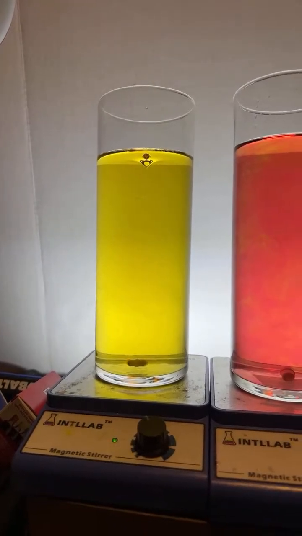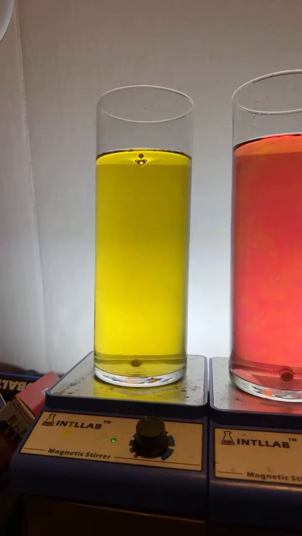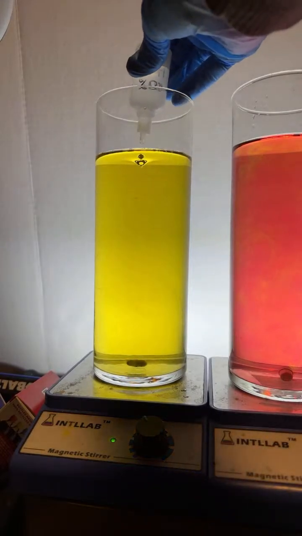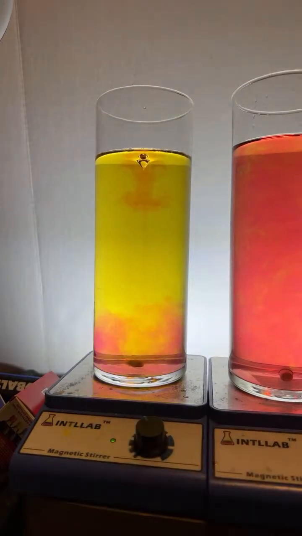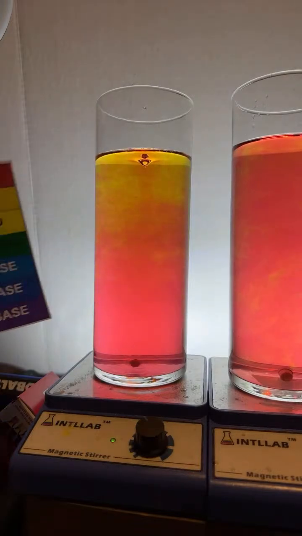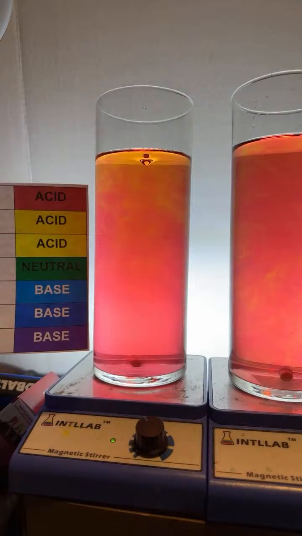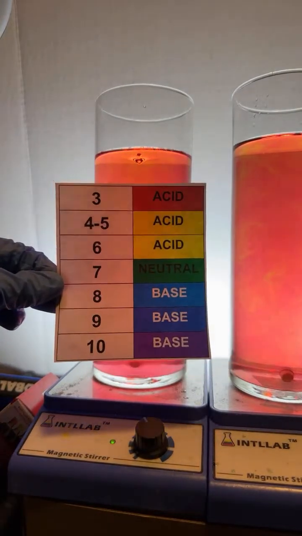All right, now that I've added this, I've got the indicator system ready. We're going to go ahead and add some drops of hydrochloric acid, 2 drops. 1, 2. Get some gorgeous patterns going on. So yeah, 2 drops of acid is all it took, and we are at pH 3, which is quite acidic, yeah?